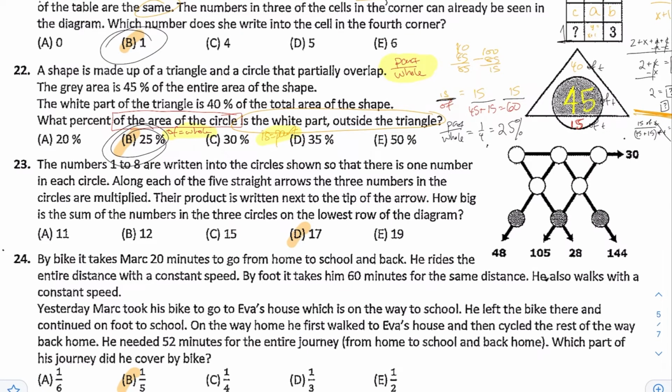All right, next for number 23, the numbers 1 through 8 are written on the circles shown so that there is one number in each circle. Along each of the 5 straight arrows, the 3 numbers in the circles are multiplied, and the product is written next to the respective arrow. How big is the sum of the numbers in the 3 circles on the lowest row of the diagram? So you have numbers 1 through 8, and you're multiplying them in some way so that these are going to be your multiples of these factors.